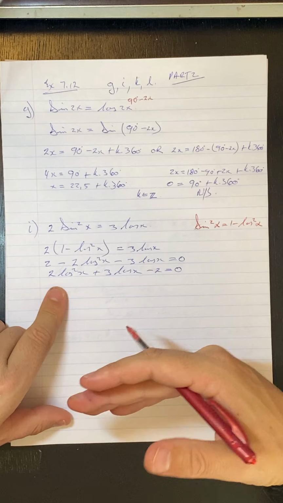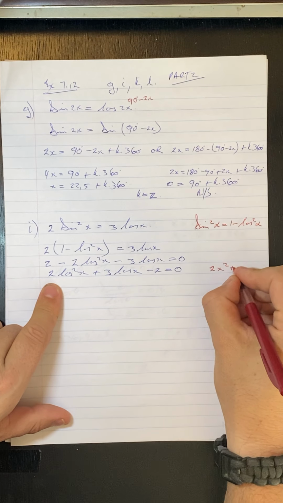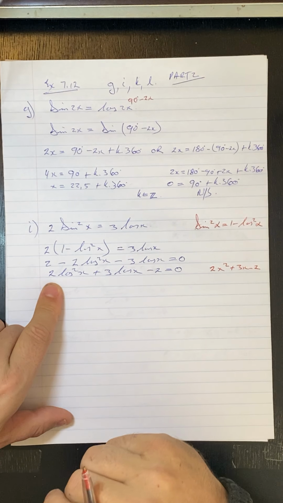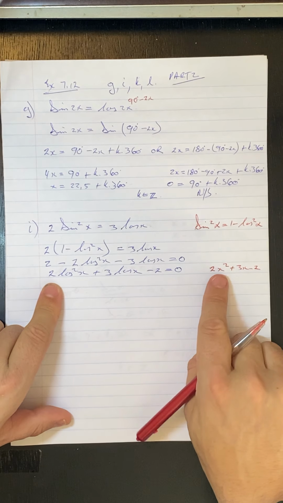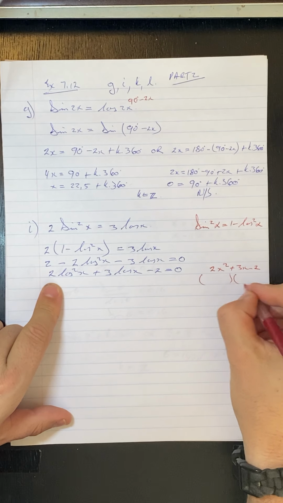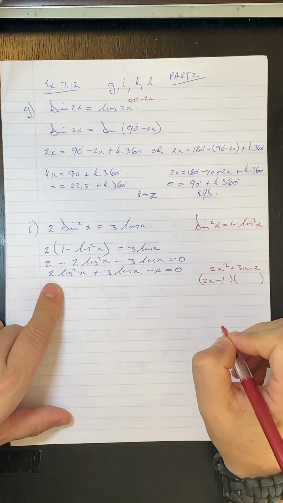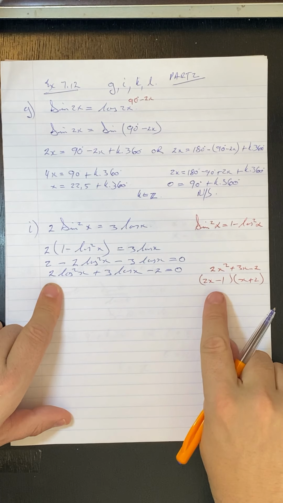Okay, so what I'm going to do is I'm going to use my little substitution. You remember I make cos x as x, so this becomes 2x squared plus 3x minus 2. Now that's a lot easier to factorize than having a look at a trig function, okay? If we had to factorize that, we would get 2x minus 1, x plus 2. All right. Now I'm going to back substitute.